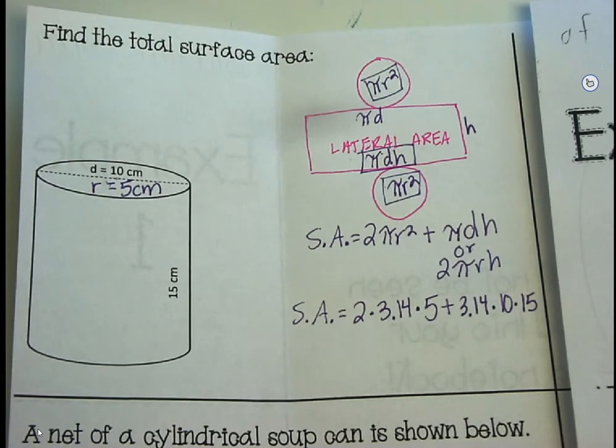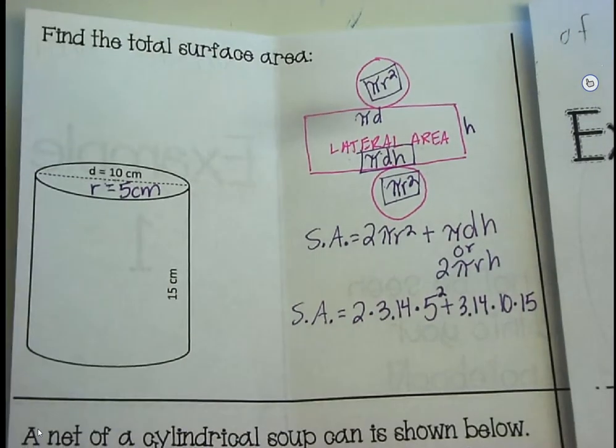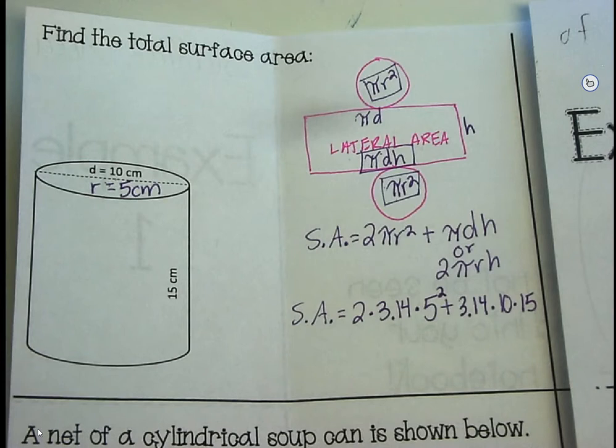Square the 5. Yes, thank you. Yes, we need to square the 5. I forgot to square the 5. So now you can grab your calculator and just put all those numbers in.